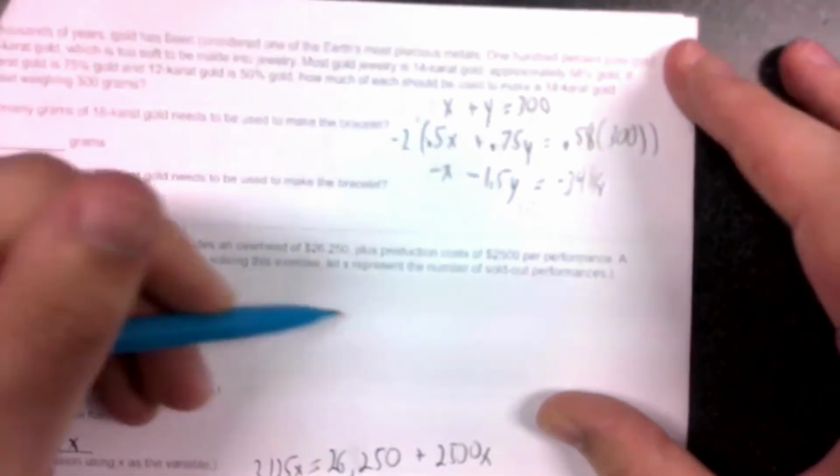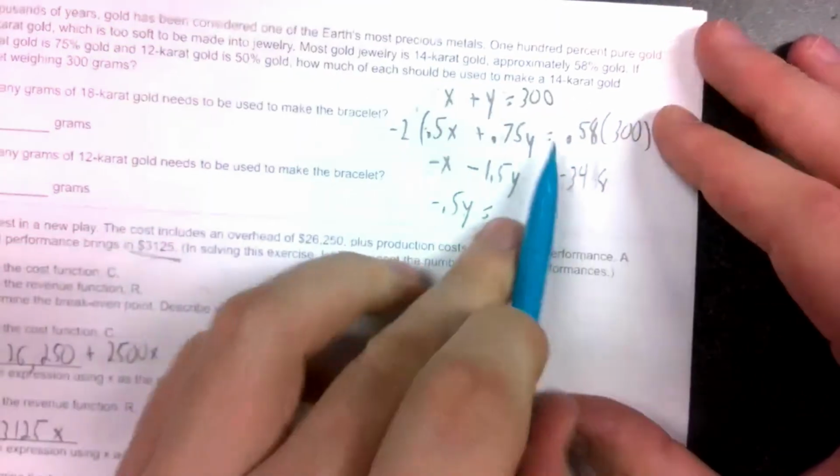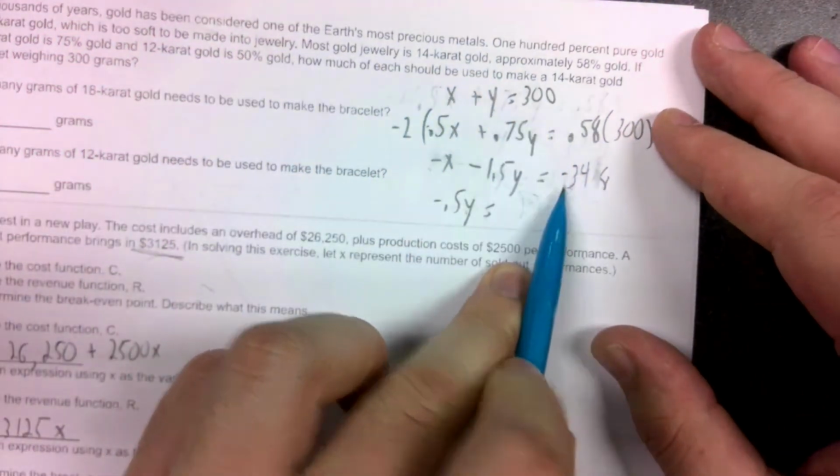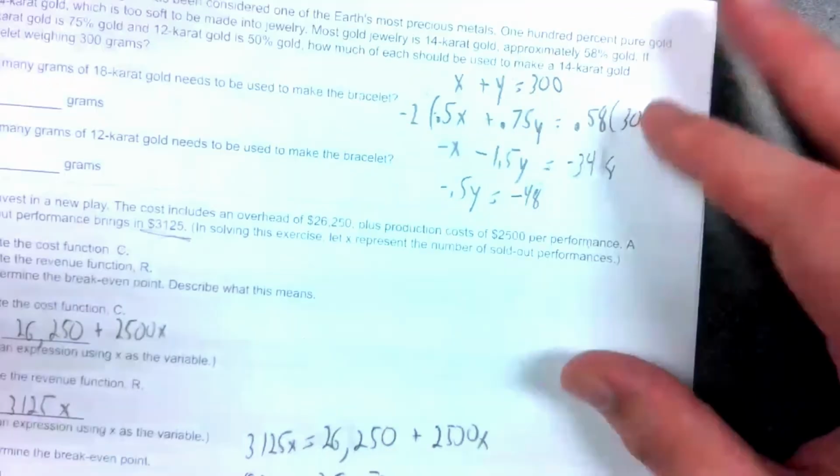Now we can add those together. When we add those together, the x's cancel. The y's become negative 0.5y, and that's equal to 300 plus negative 348, so we get negative 48.